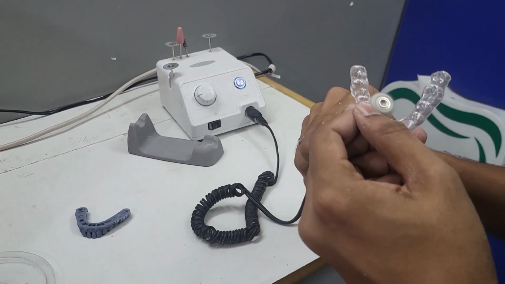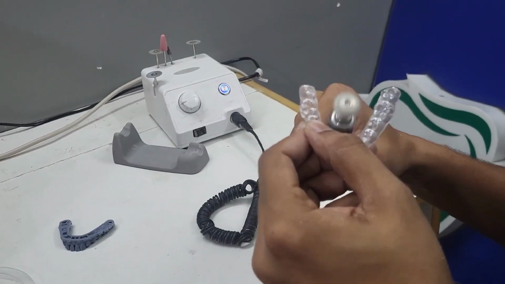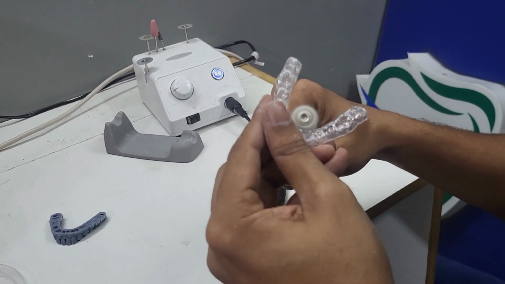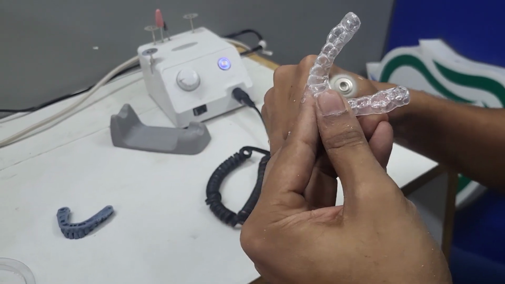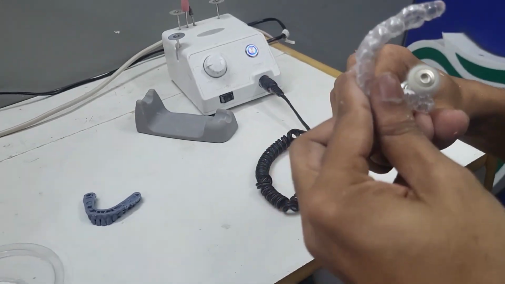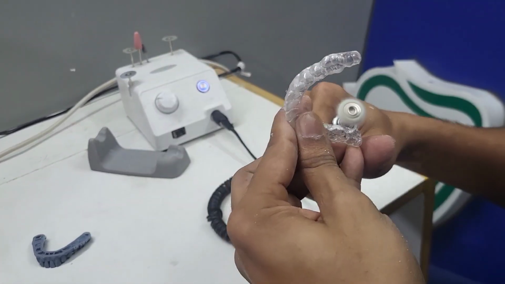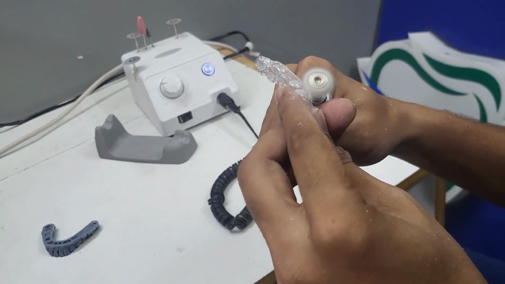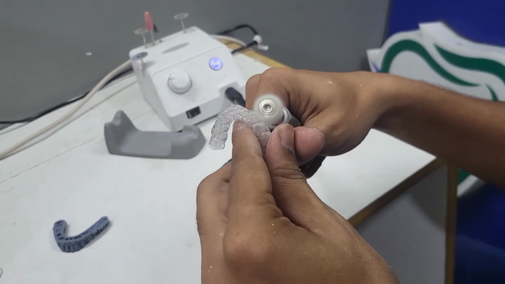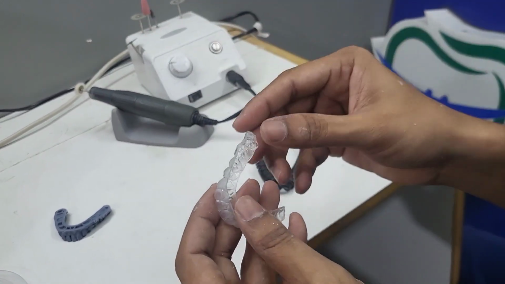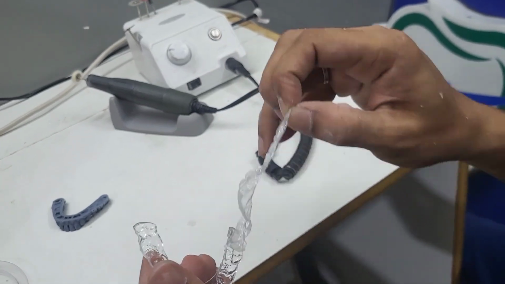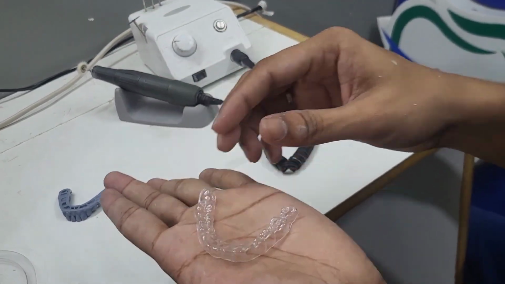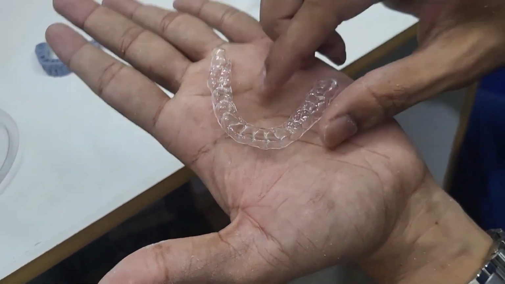And then finally the rubber wheel is used for polishing. And finally the protection sheet has been removed. Our aligner is ready for insertion in the patient's mouth.